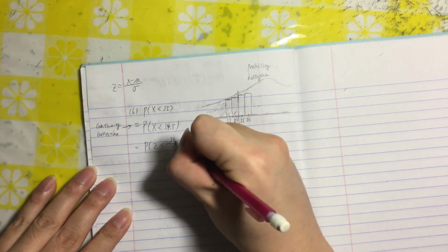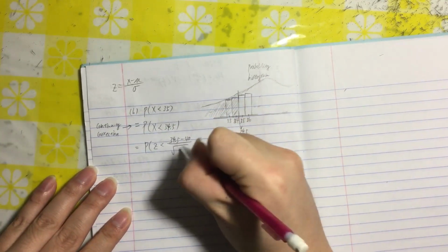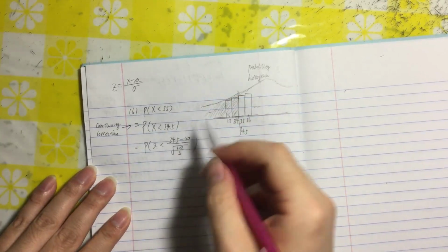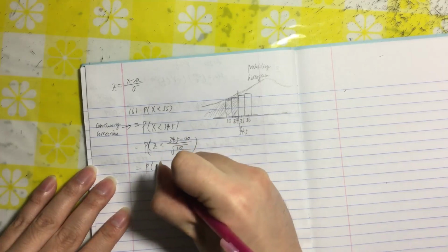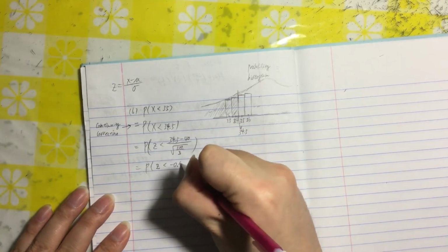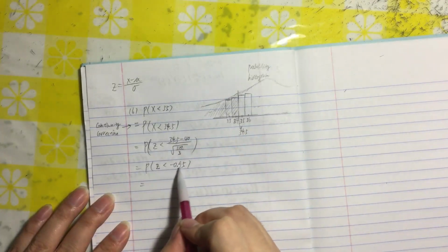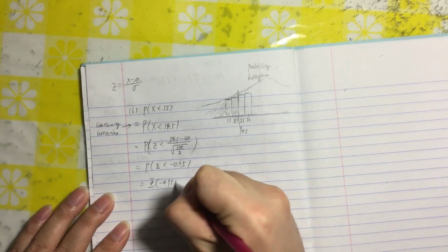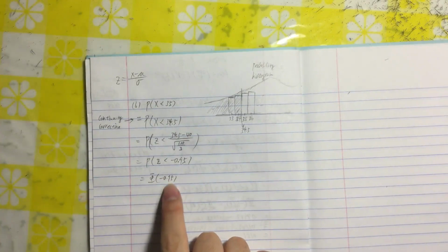So we get 34.5 minus 40 over the square root of 100 over 3. Then calculate this expression using a calculator and round to 2 decimal places. That's the probability that z is less than negative 0.95. That's phi of negative 0.95. Use the table to find phi of negative 0.95.